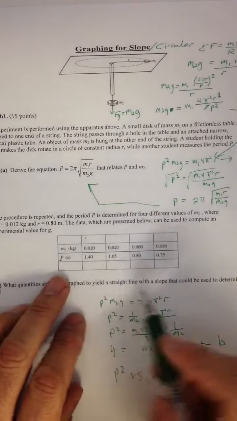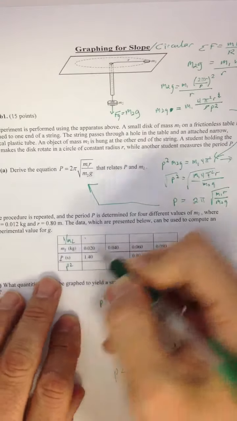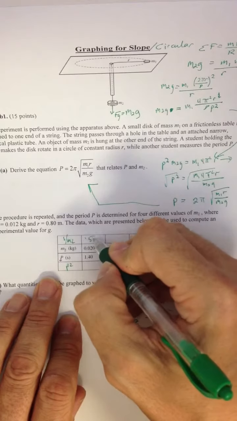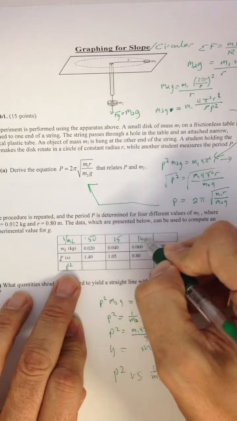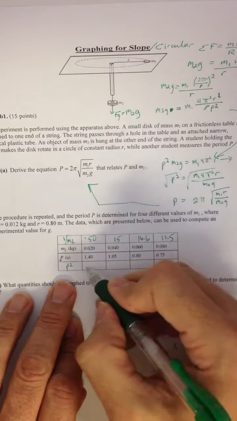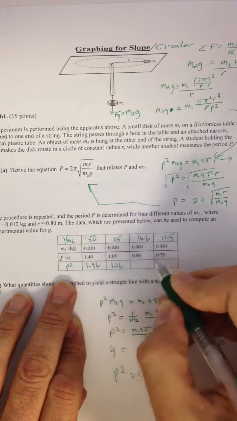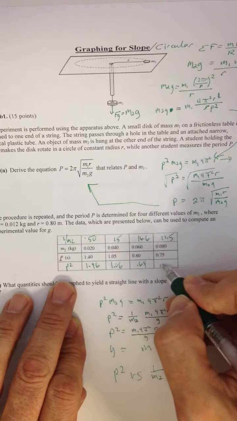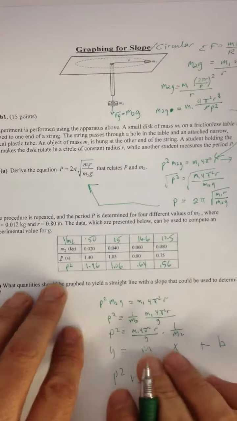To do that, I have to find 1 over M2 and P squared. And so I put all those things in my calculator. 1 over 0.2 is 50. I get 25, 16.6, and 12.5. When I square 1.4, I get 1.96, 1.06, 0.64, 0.56. Then I flip over to the next page, and I want to graph those.